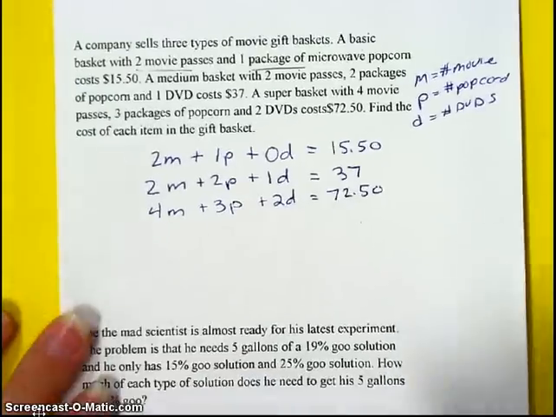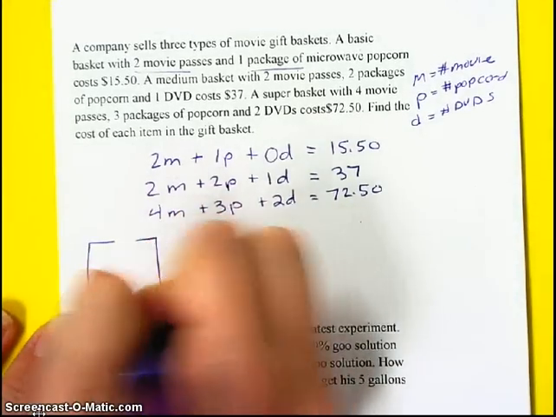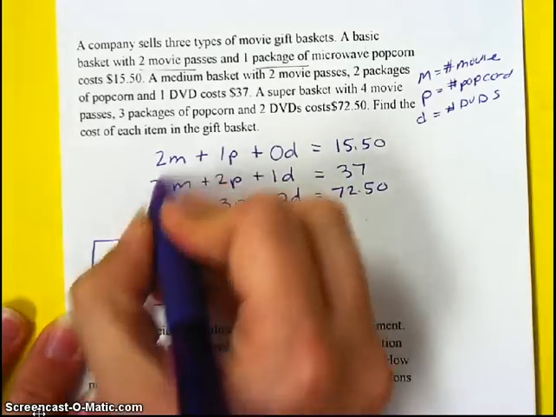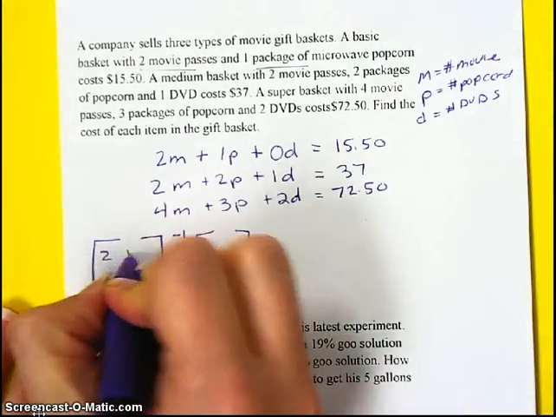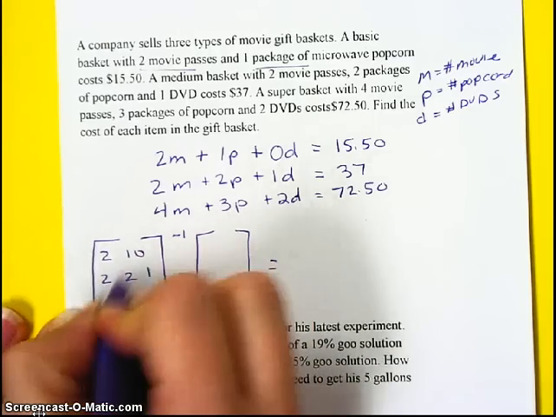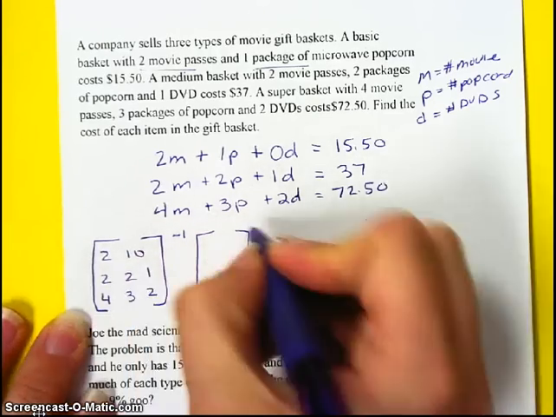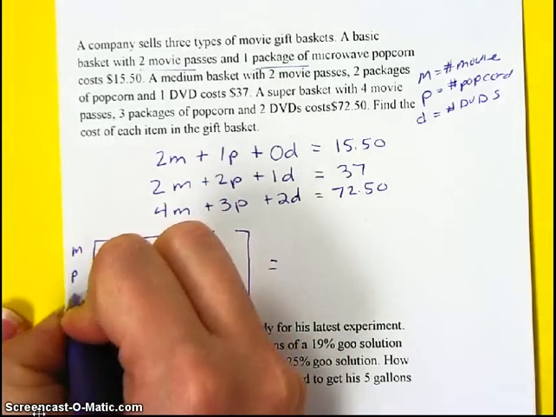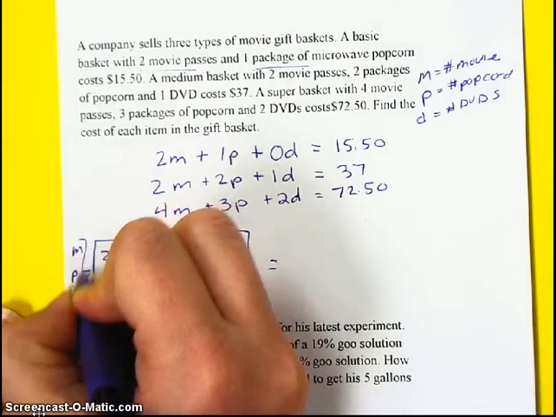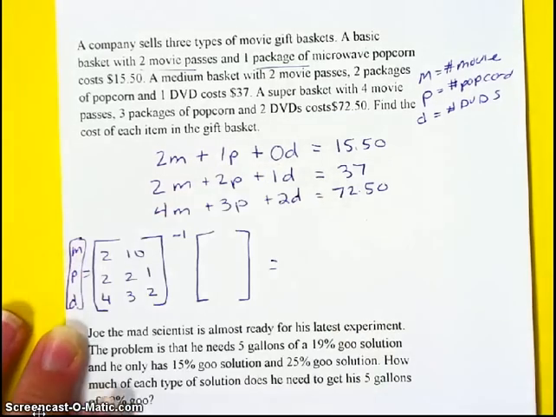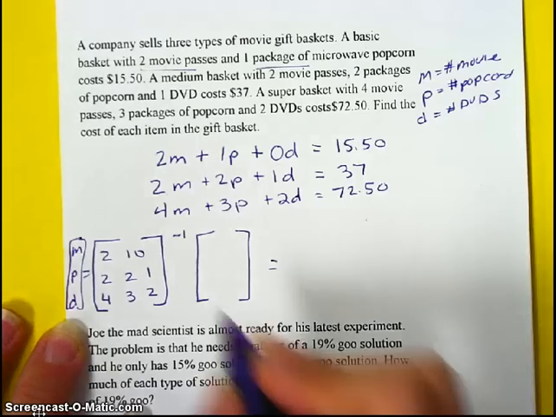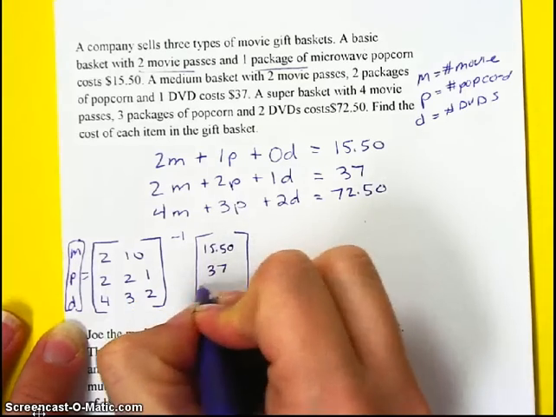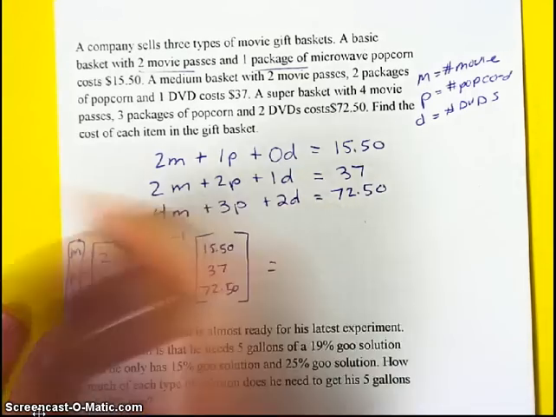You need to show me your equations, and then we can go into our matrix. I'm just going to go straight into my A inverse B to get my answer. So we just put in our coefficients: 2, 1, 0, 2, 2, 1, 4, 3, 2. My answer matrix, because we know that M, P, and D is equal to this. Okay, so my variable matrix M, P, and D is equal to A inverse times B, which would be 15.50, 37, and 72.50.